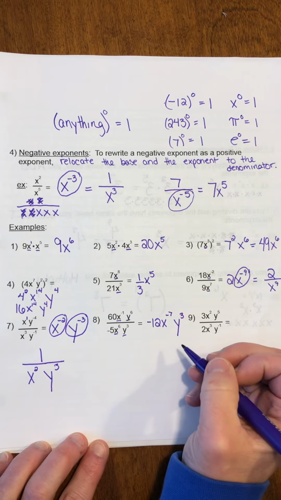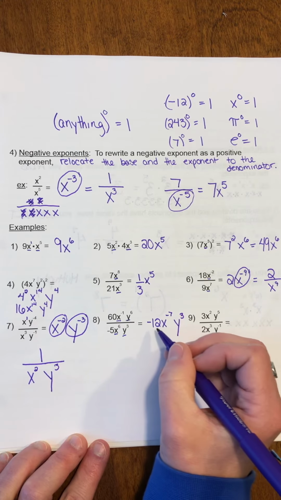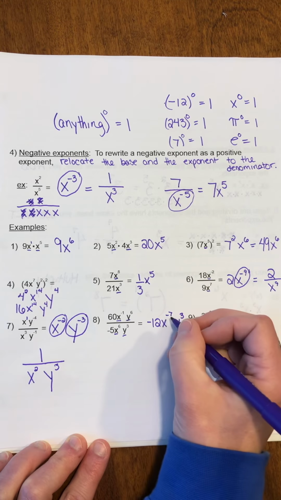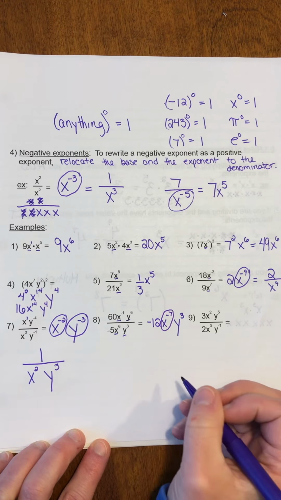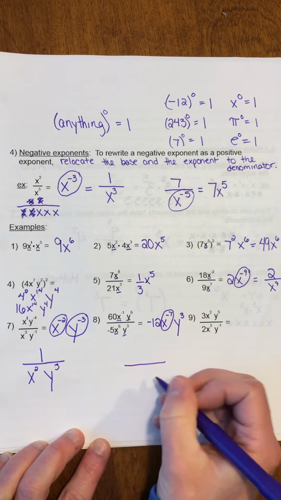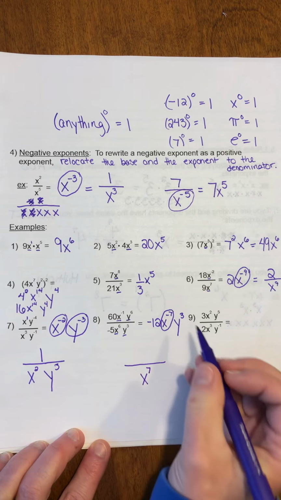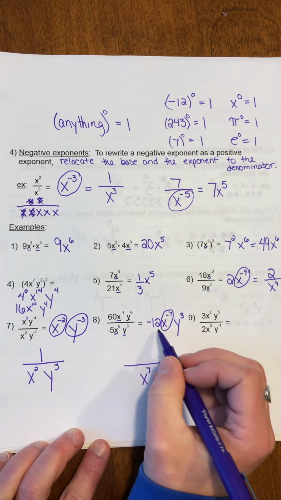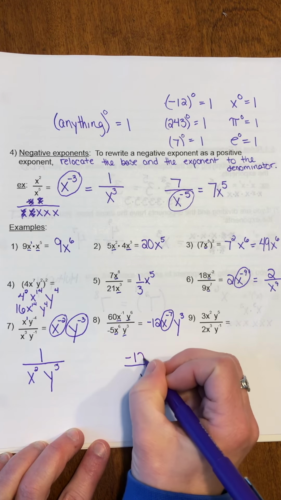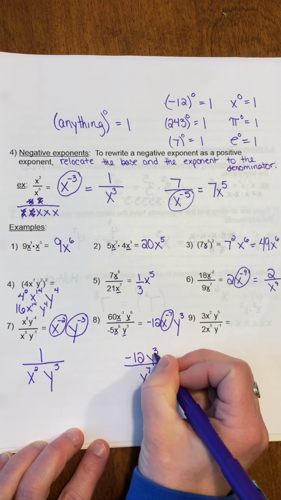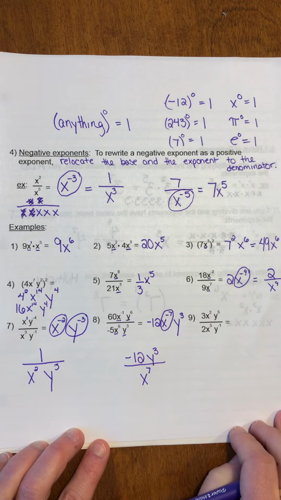So now I circle only the negative exponents. Negative 12 is a negative number. I'm only going to circle the negative exponents, so that is x to the negative 7. So that's going to get relocated down into the denominator and get a positive exponent. The negative 12 is a number, and y to the third has a positive exponent, so those two things stay up top in the numerator. All right, and that's my final answer for that one.